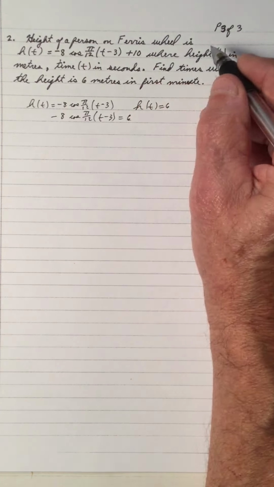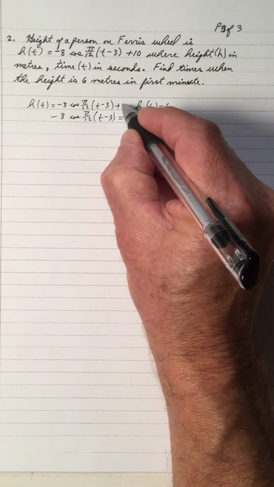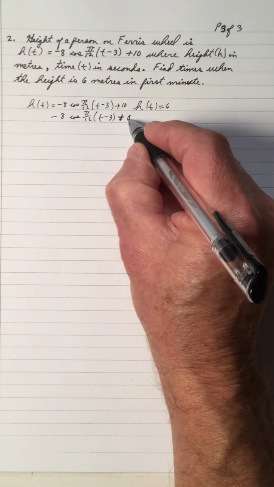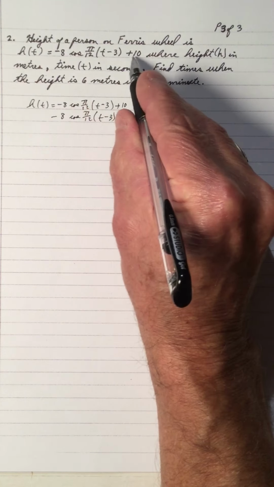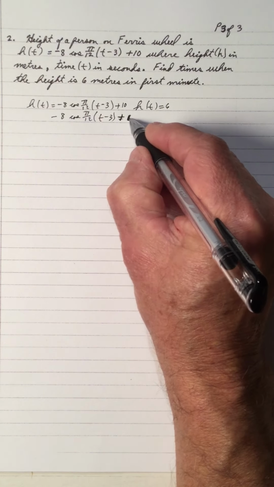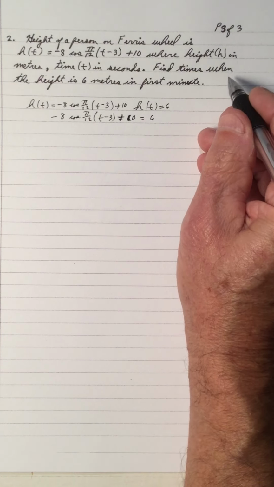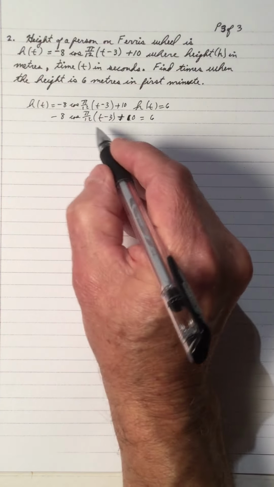Oh, I forgot the 10. Whoa, almost an error here. I read this out and omitted the 10. So put the 10 in. Now it equals 6. So we have to solve the equation for cos.